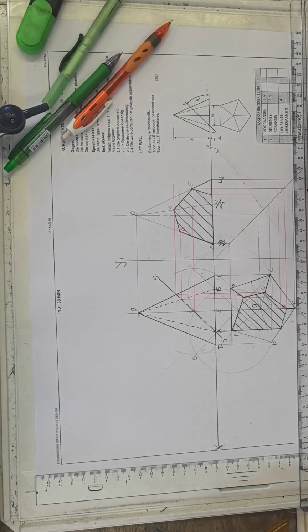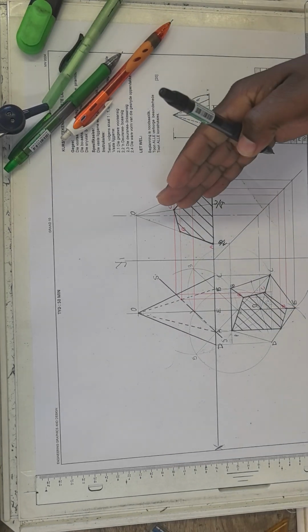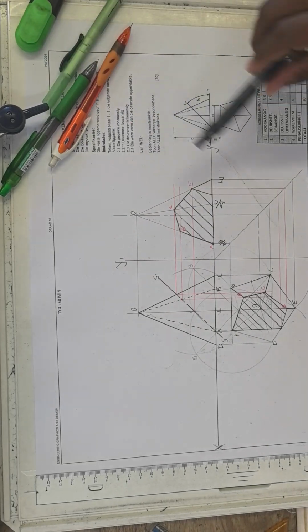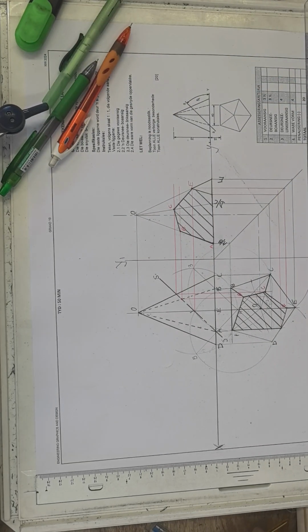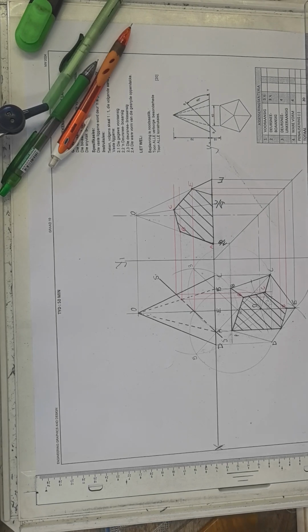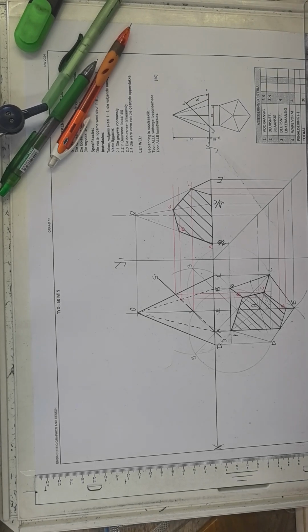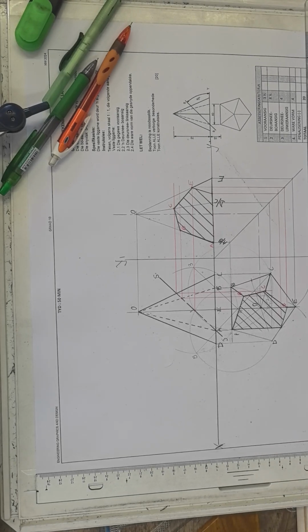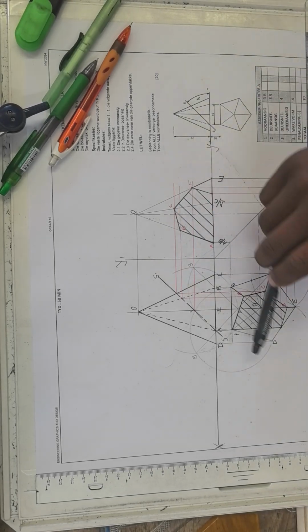So what we have here, we have a sectional top view, we have sectional left view, but we are not done. We still need to do the true shape. So to do the true shape, remember, the true shape must always be perpendicular to the cut surface. So not the cut surface, man, to the cutting plane line.